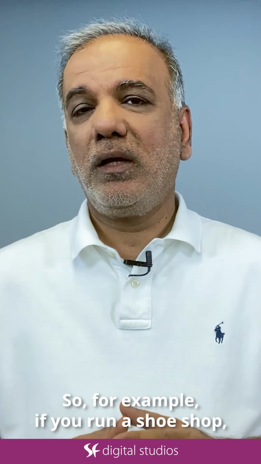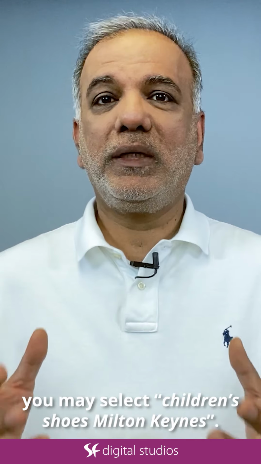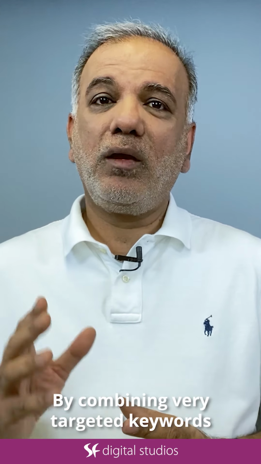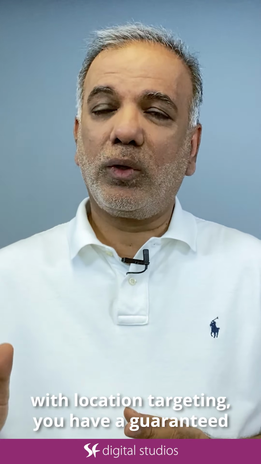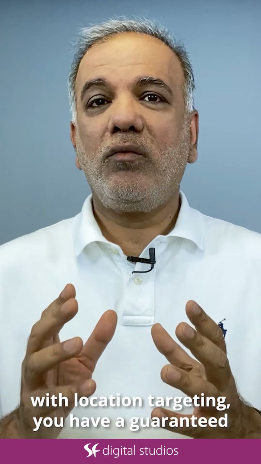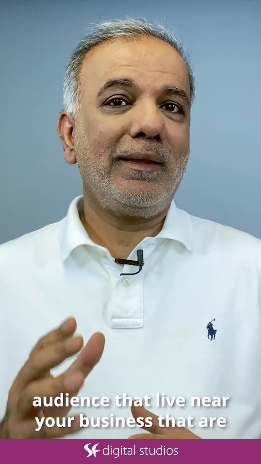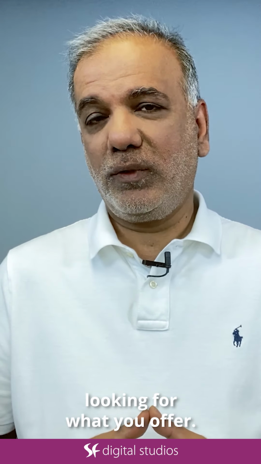So, for example, if you run a shoe shop, you may select children's shoes Milton Keynes. By combining very targeted keywords with location targeting, you have a guaranteed audience that live near your business that are looking for what you offer.